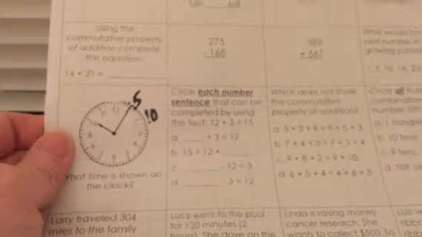Number 3, circle each number sentence that can be completed by using the fact 12 plus 3 equals 15. A, blank plus 3 equals 12. B, 15 equals 12 plus blank. C, blank minus 12 equals 3. D, blank minus 3 equals 12.